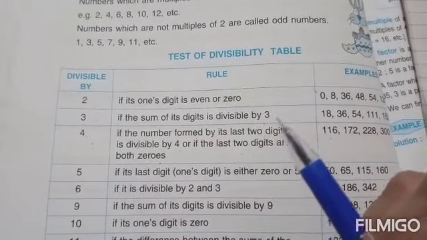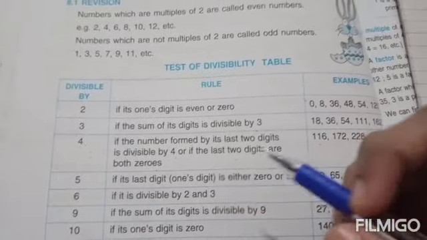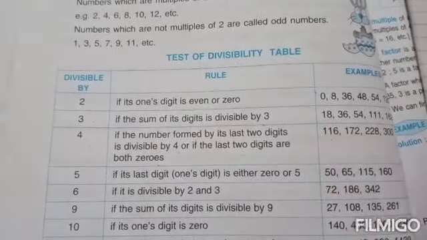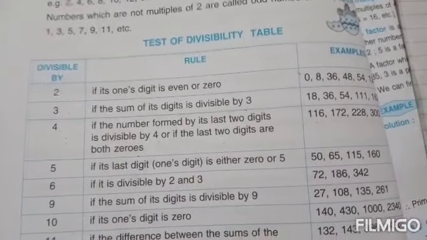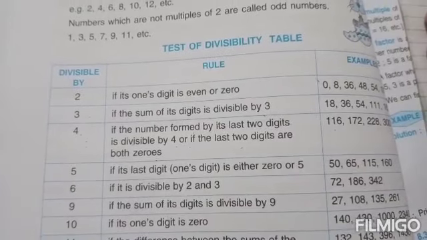Now check whether that number is divisible by 4. There is another rule, that if the last two digits are both zeros, then it is also divisible by 4.